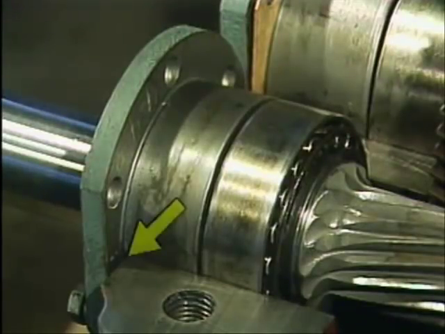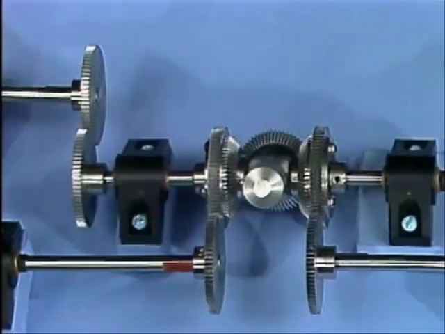Spacers, or shims, are placed between the bearing housings and the end caps to properly position the bearings, shafts, and gears inside the casing halves.